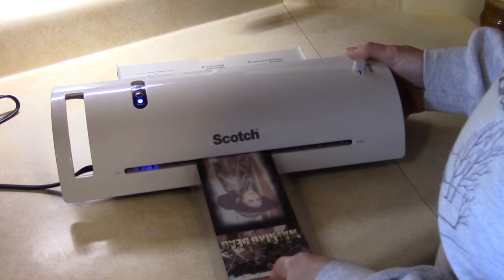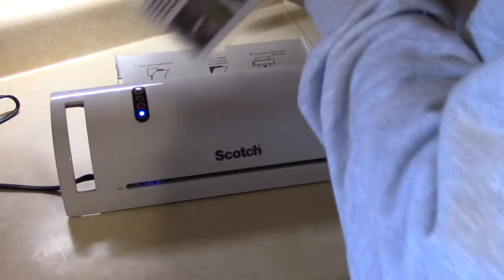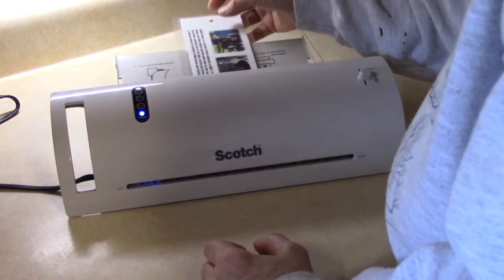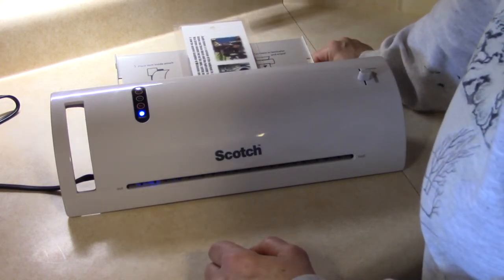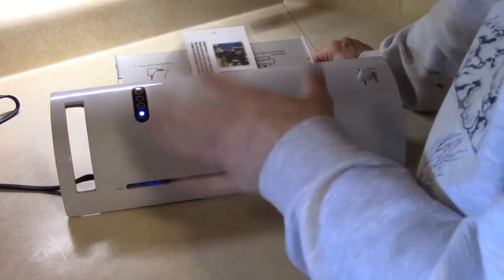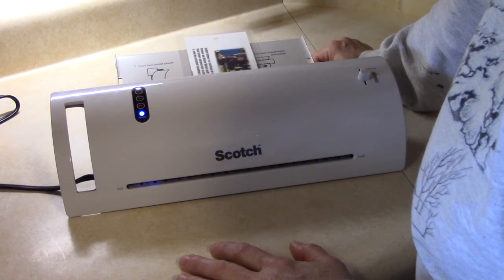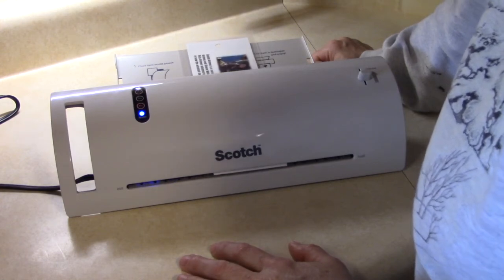Okay. You can see I've trimmed it down. I'm going to run it through there again. So like I said, if I use the thinner laminating sheets, it might laminate better, but I like the thickness of these. Then I run it through upside down the other way. Seems like sometimes if you run a couple different directions, it seals a little bit better. I don't know why.